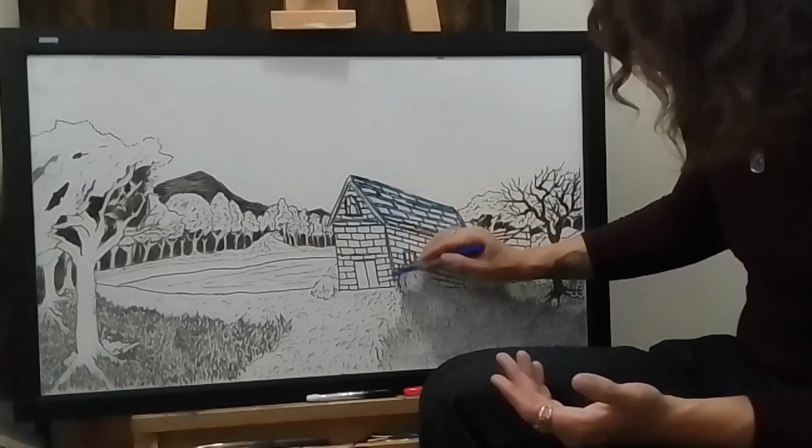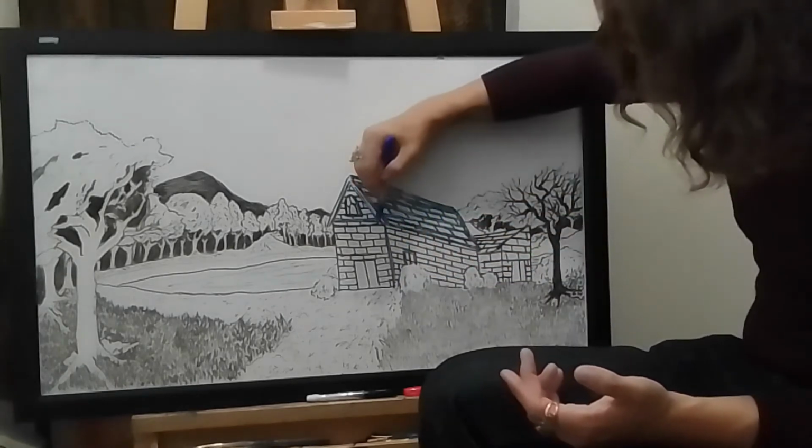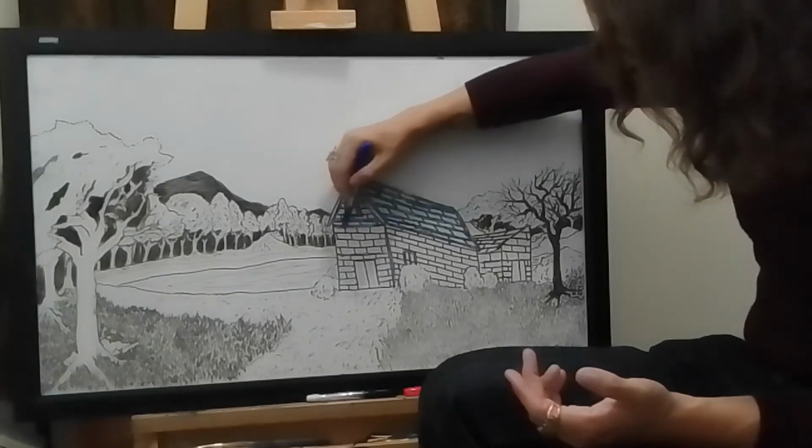So this, for example, you can say this is a square.